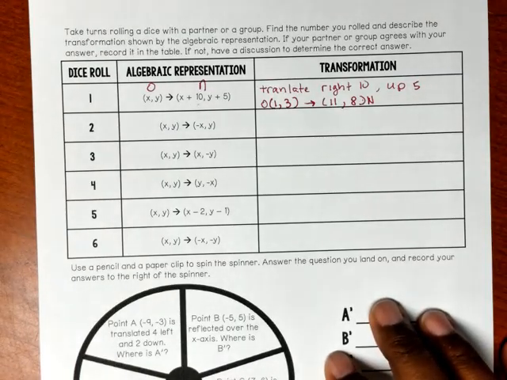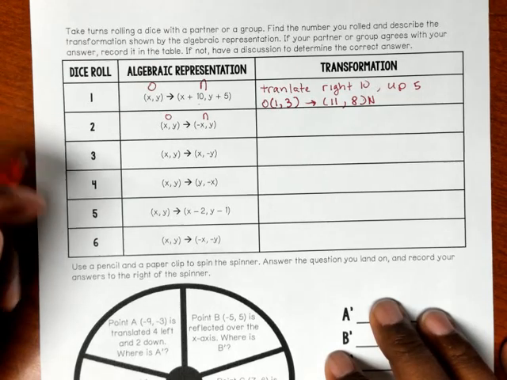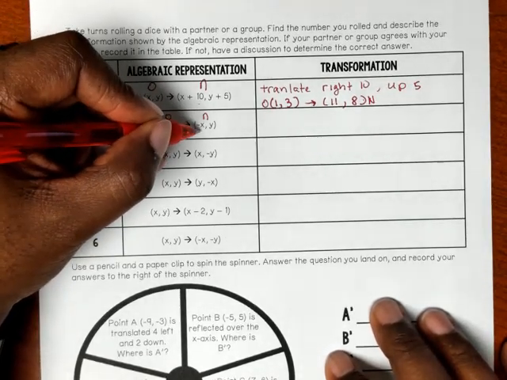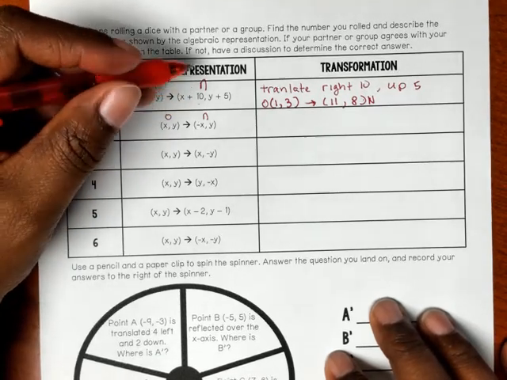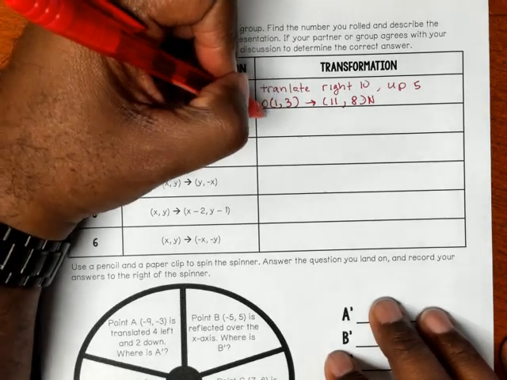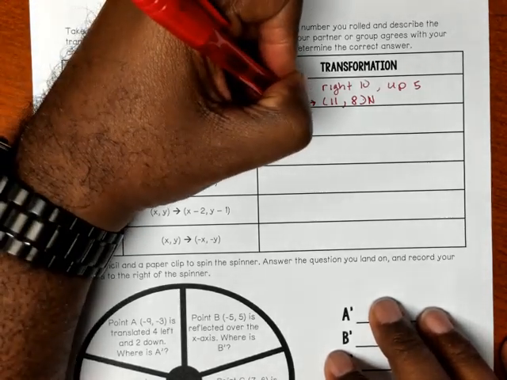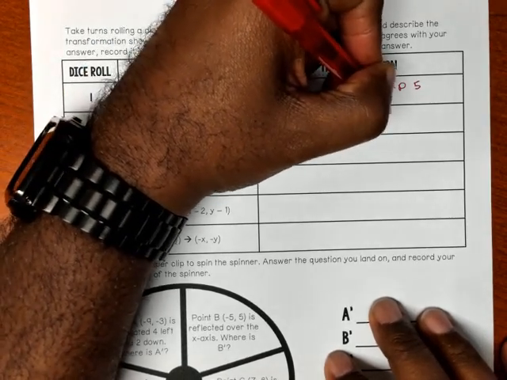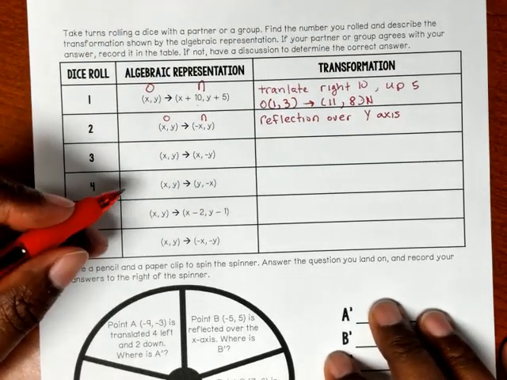The next one, we have x comma y for my original, and then my new is negative x comma y. So this tells me x changed and y stayed the same. If x changed and y stayed the same, remember it's in the name, y stayed the same. It's a reflection over the y-axis.